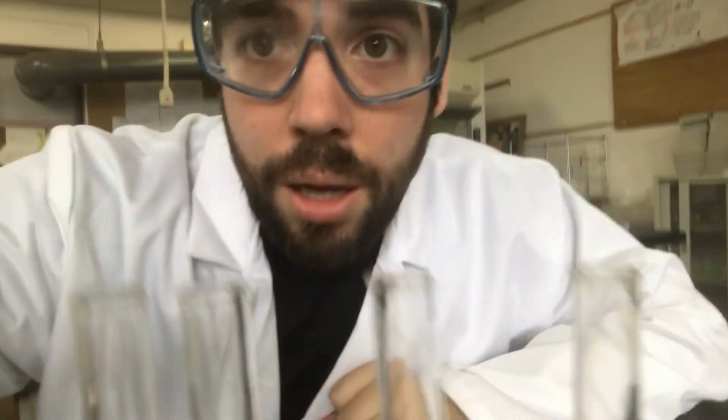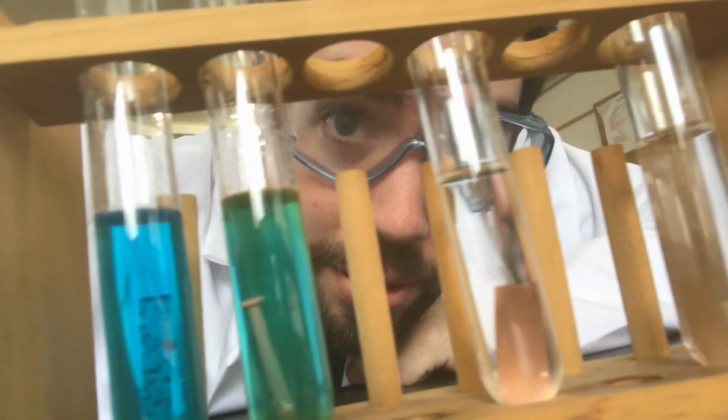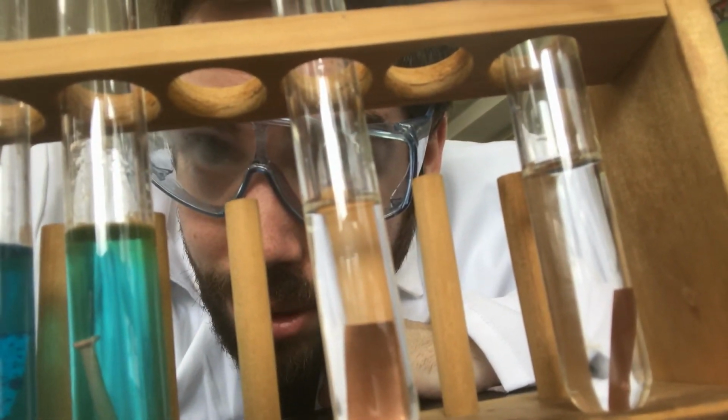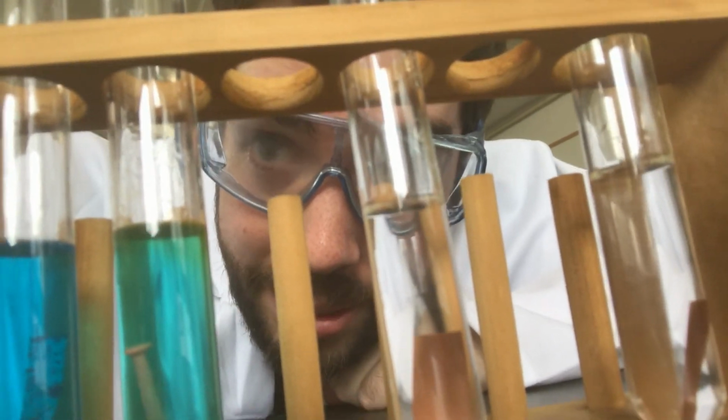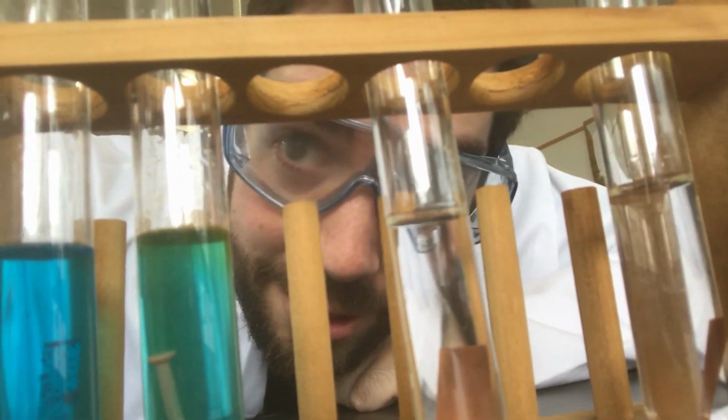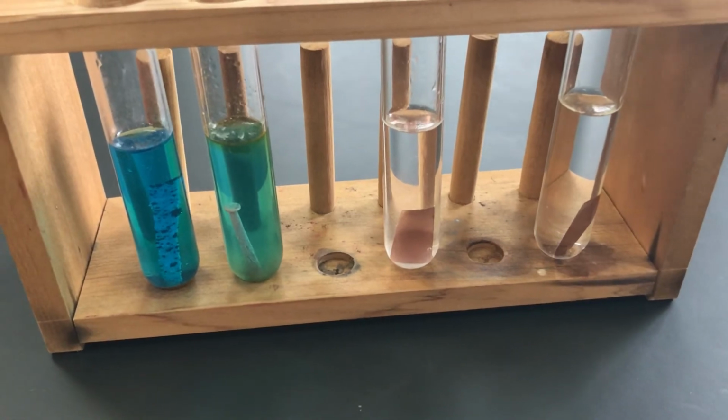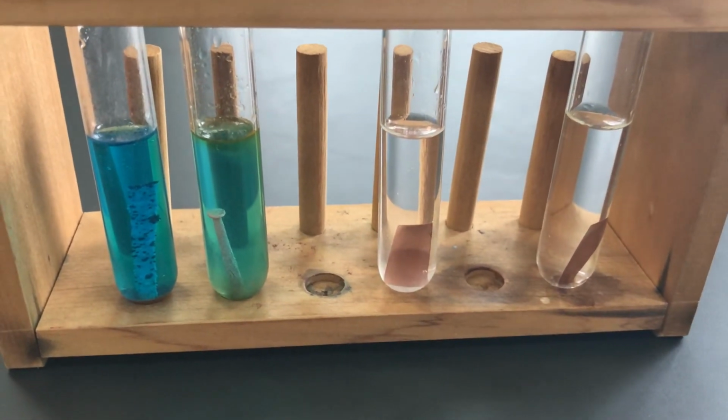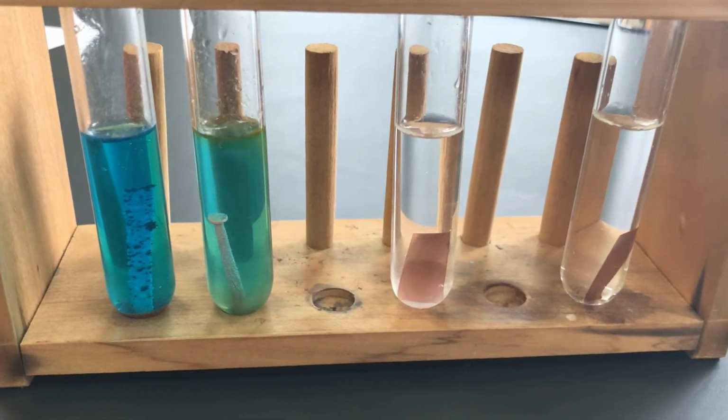Hi there, we're back in the lab. We are going to take a look at our results and see if we have any changes. So, let's take a peek. Very interesting. I'm going to flip the camera around so it's a little bit easier to see without my face here. All right, so we have our 4 solutions with metals in them.